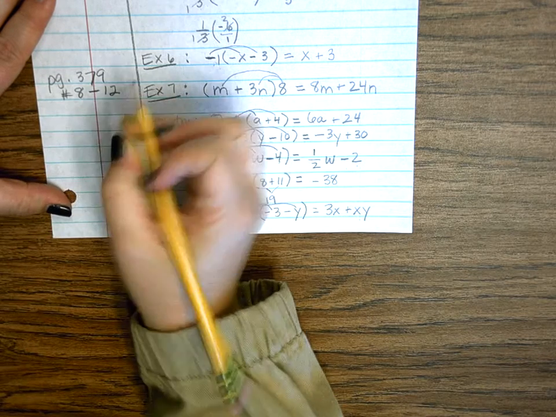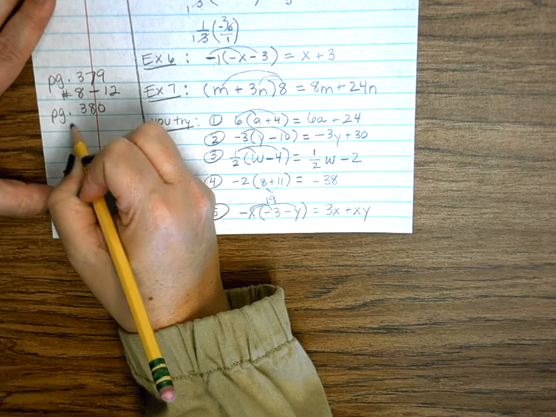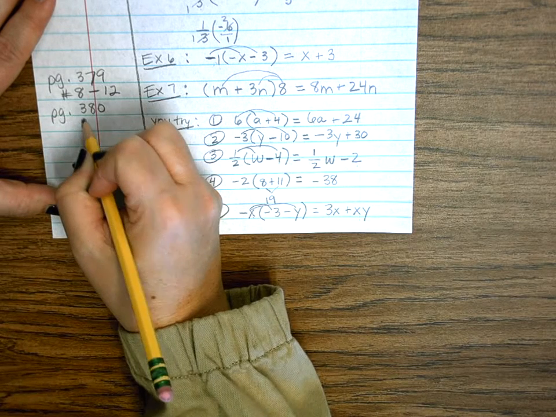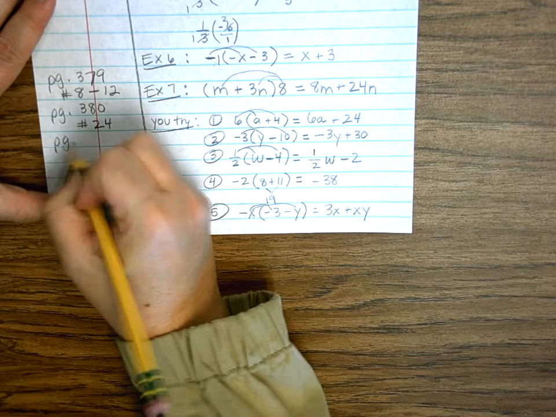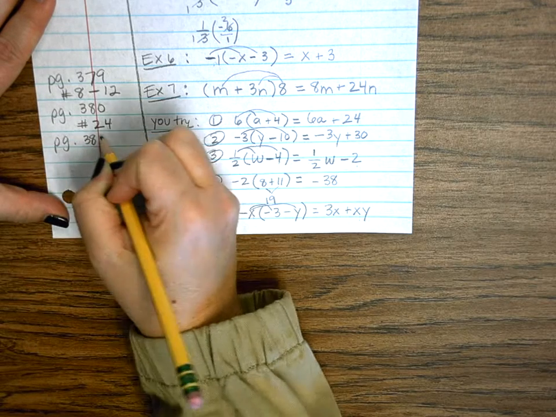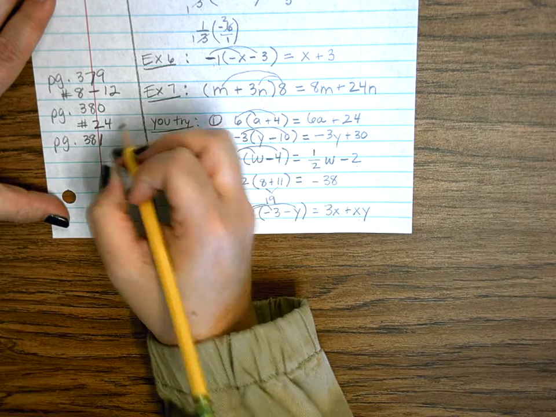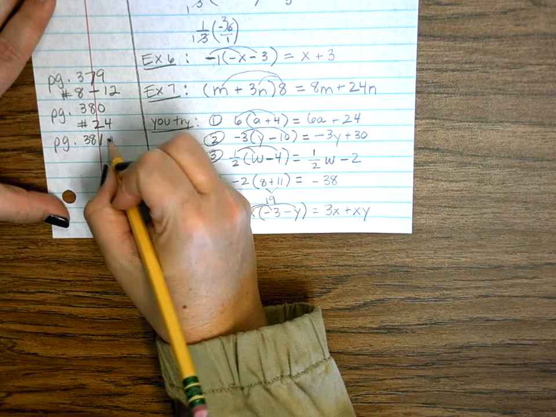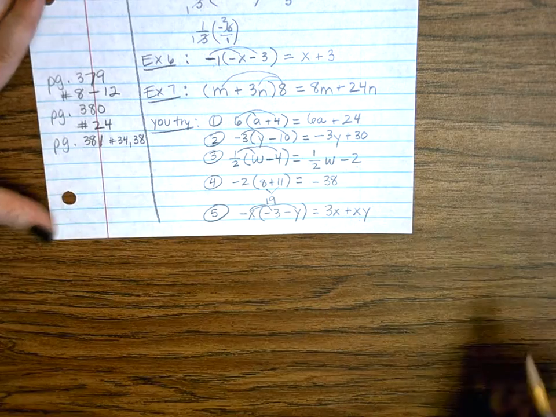And then you're going to do page 380, just number 24 on that one. And then page 381, you're going to do number 34 and 38.